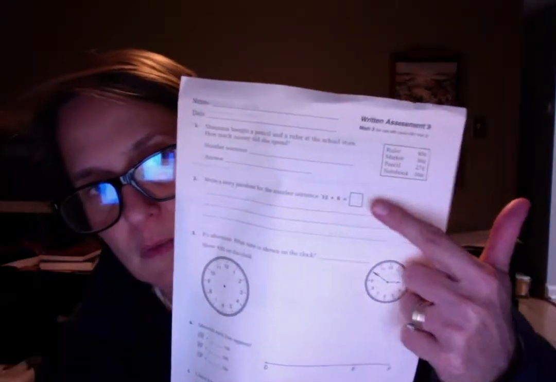Number 2, write a story problem for the number sentence 12 plus 6 equals. Go ahead in that little box and tell me what 12 plus 6 equals. Then write a story problem. Keep it simple, doesn't have to be too fancy. Tell me something that is 12 plus 6 equals, okay? And you have to have a question in a story problem. So make sure there's a question mark at the end of your question.